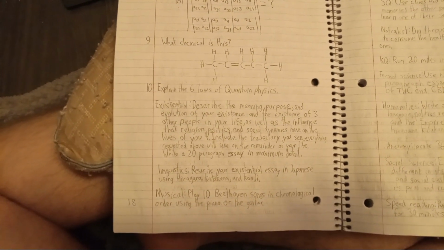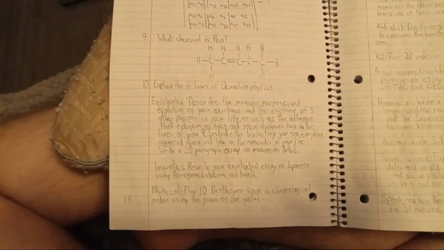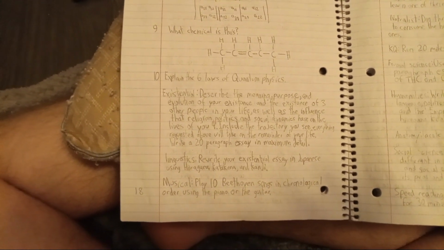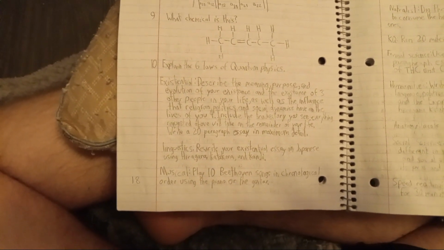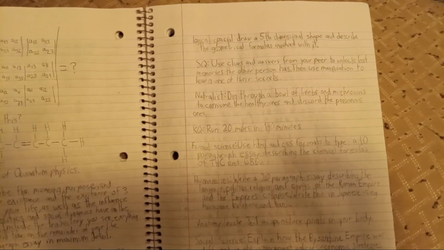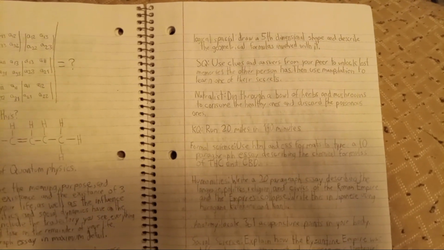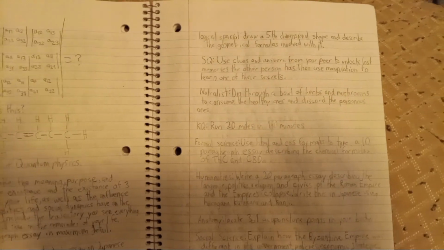Linguistics. Rewrite your existential essay in Japanese using hiragana, katakana, and kanji. Musical. Play 10 Beethoven songs in chronological order using the piano or the guitar. Logical, spatial. Draw a 5th-dimensional shape and describe the geometrical formulas involved with it.